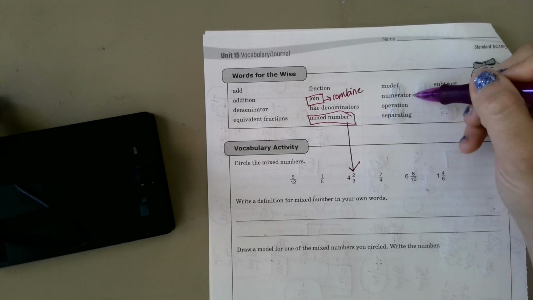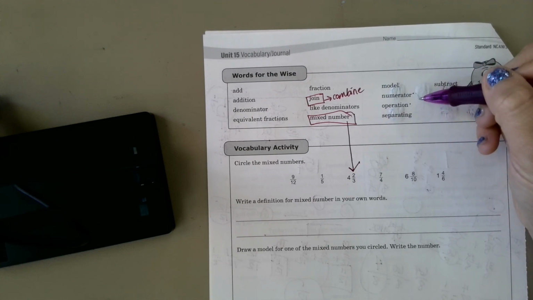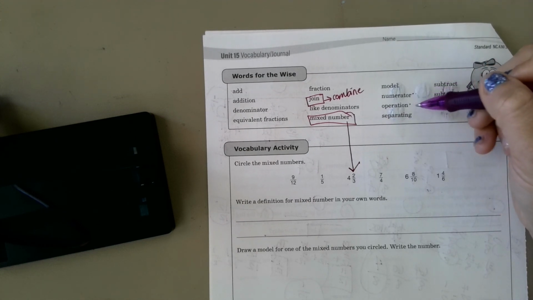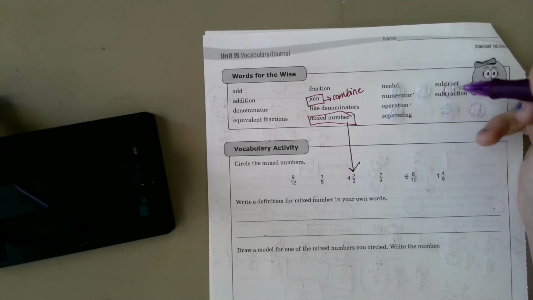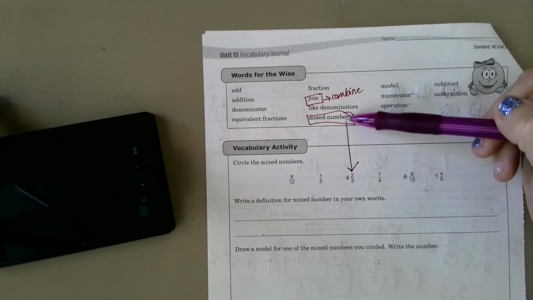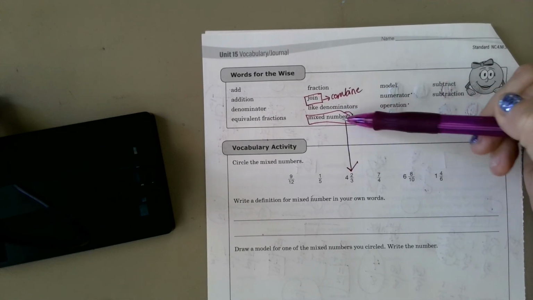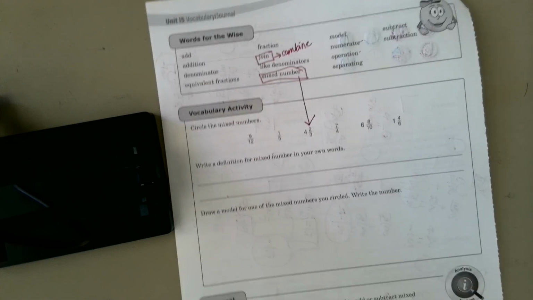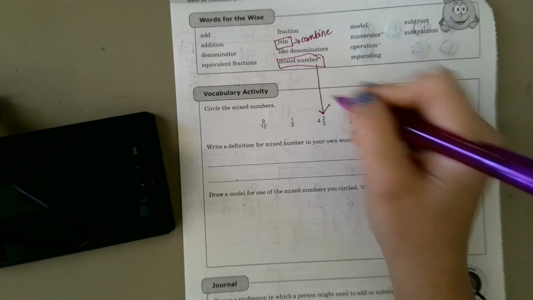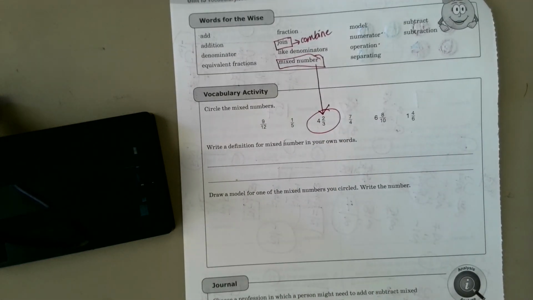You should know model, numerator, and operation. So this unit is going to be word problems, so you're going to have to know which operation. Okay, separating, subtract, and subtraction. Okay, so mixed numbers, like denominators, and join were your main three that you really needed to focus on this unit. Let's look at the vocabulary activity, which I've already given you the answer to one. It says circle the mixed numbers. Okay, so you're looking for a mixed number. It's got a whole and then it's got a fraction with it. And then it says write a definition for a mixed number in your own words.